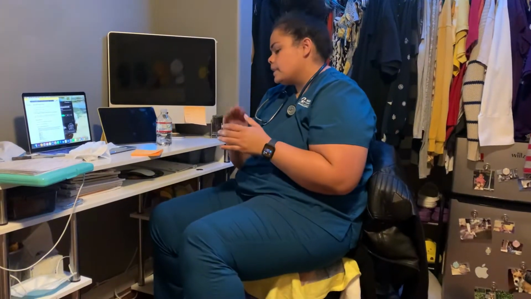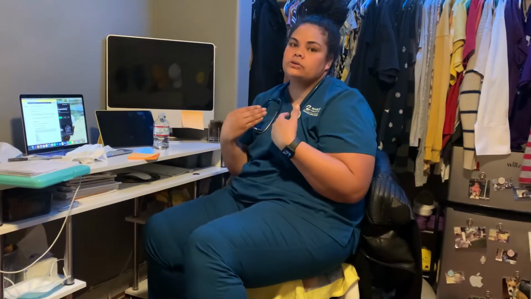And then I also want to critically think that it is appropriate that I give this medication to this patient, because at the end of the day, I'm the one that's giving it to the patient, so it's on me to make sure that the reason is adequate.